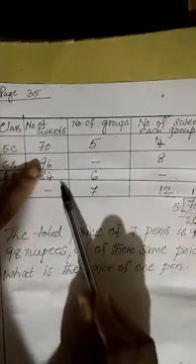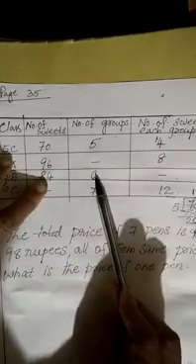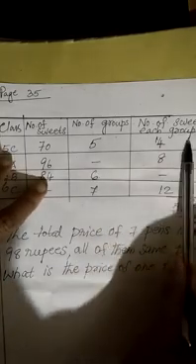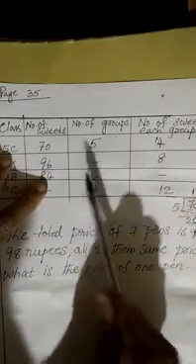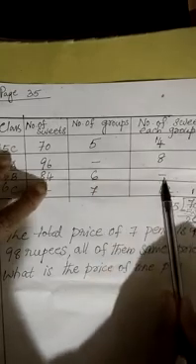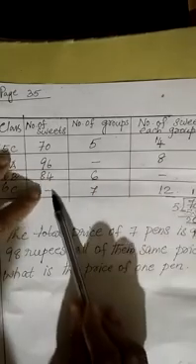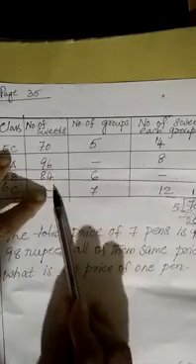And also if you know the total number of sweets and number of groups, to get the number of sweets each group gets, you have to divide 84 divided by 6. That is what you will get here. Okay. So, how to fill this one? Total number of sweets, how can you get?